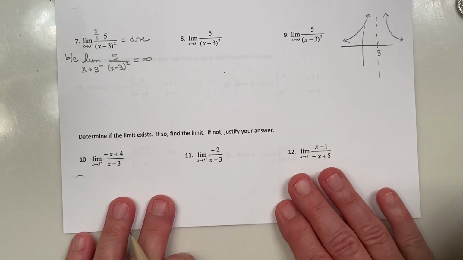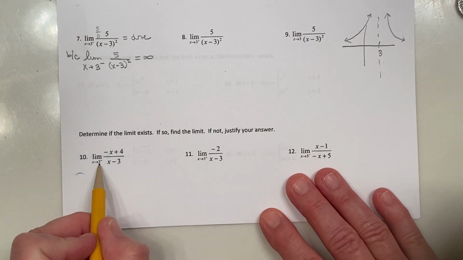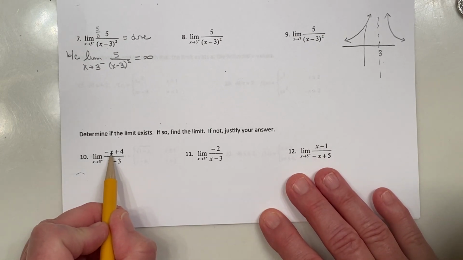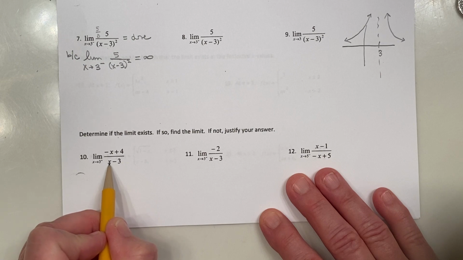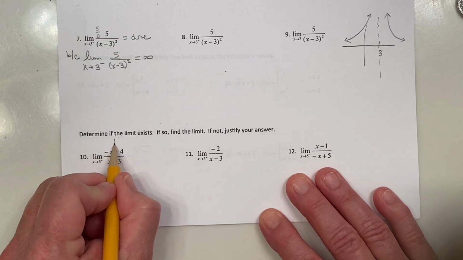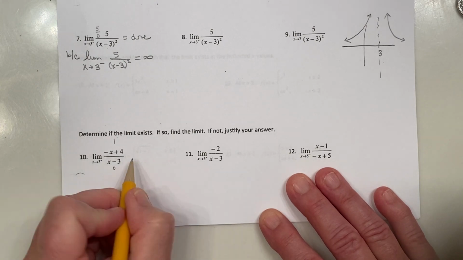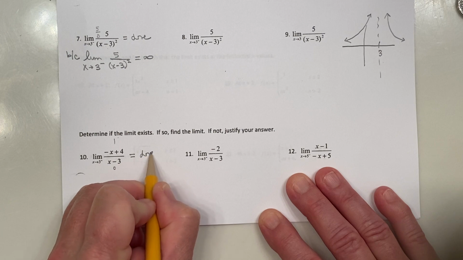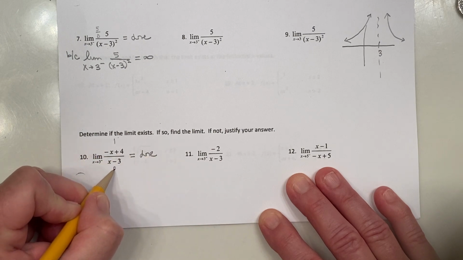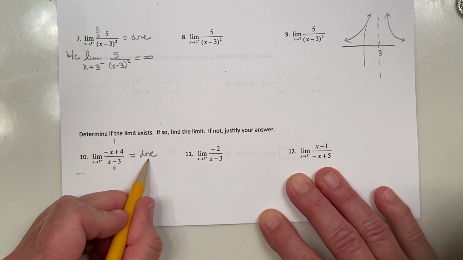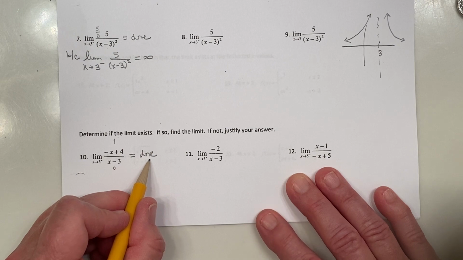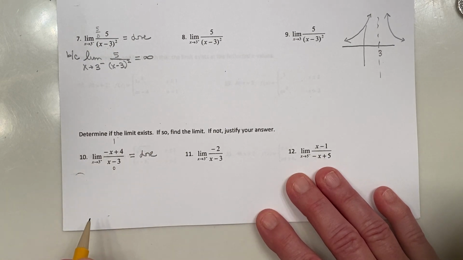First thing is, on number 10, I'm going to plug in 3. Notice now I have to plug in 3 up here and 3 down here. When x is 3 up here, I have negative 3 plus 4, so I get 1. And when x is 3 here, I get 0. Well, I know my answer does not exist, because a non-zero number divided by a zero number produces a vertical asymptote on a graph. So that's our infinite discontinuity.